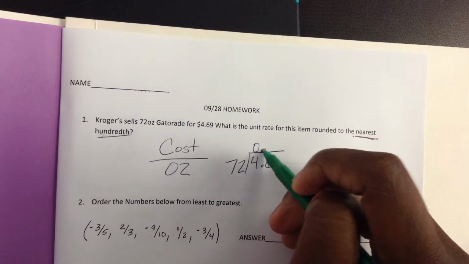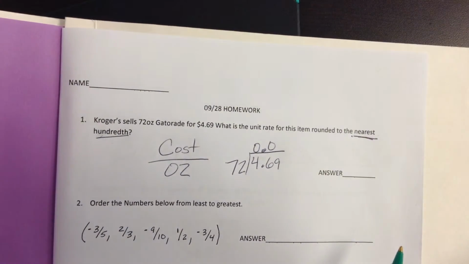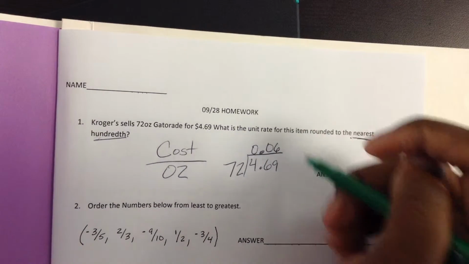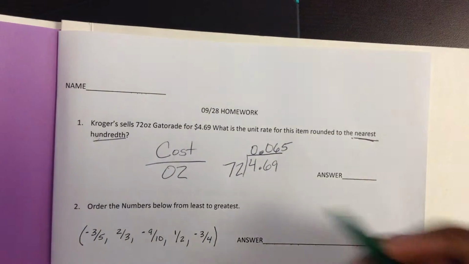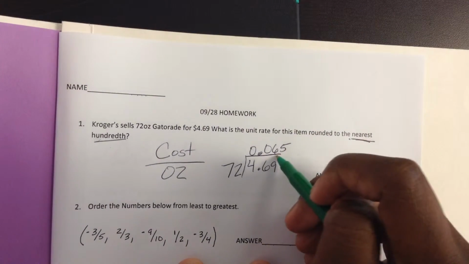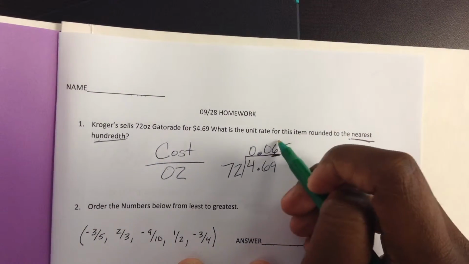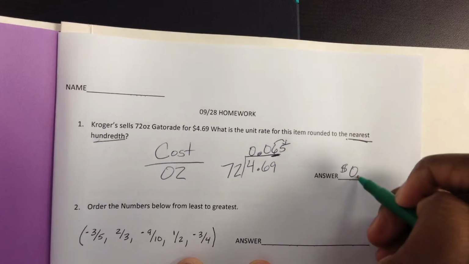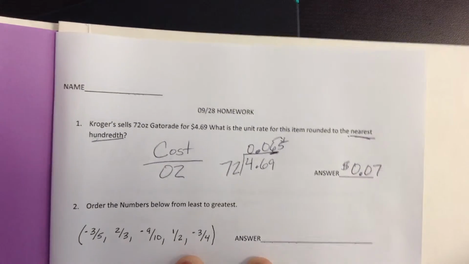Again, a 0 decimal place, you know it can't go in there as well. So 469 divided by 72 is going to give you 0.065. If I take that 0.065, understand that the 6 is in the hundredths place, look to the right, so the correct answer is 7 cents.